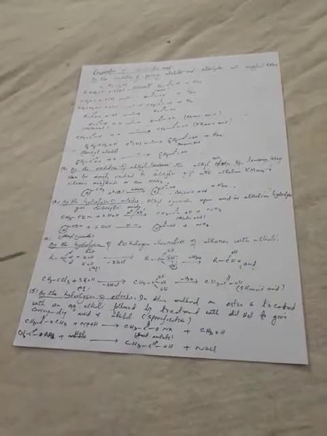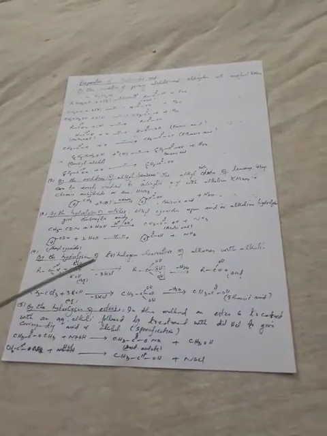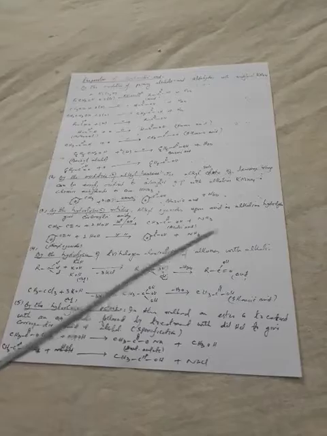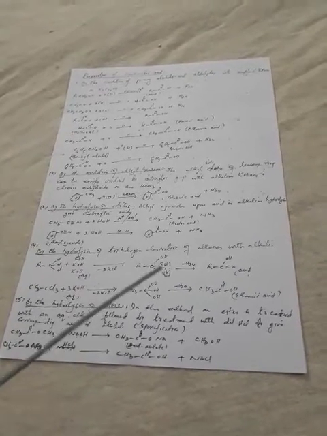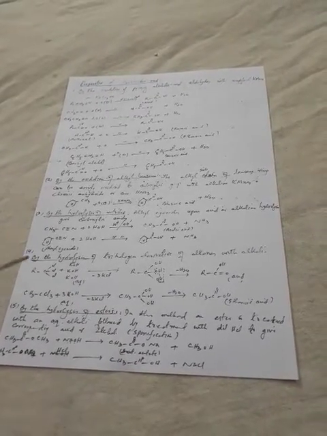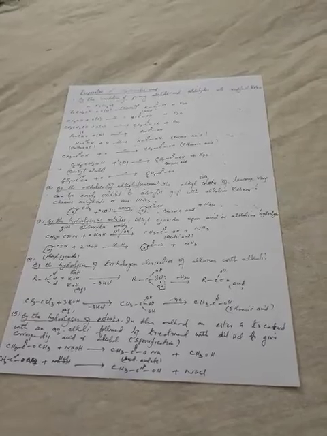Then we have another method that is used for the preparation of these carboxylic acids, that is by the hydrolysis of trihalogen derivatives of alkanes with alkali. In this method, we treat these trihalogen derivatives of alkanes with an aqueous alkali.